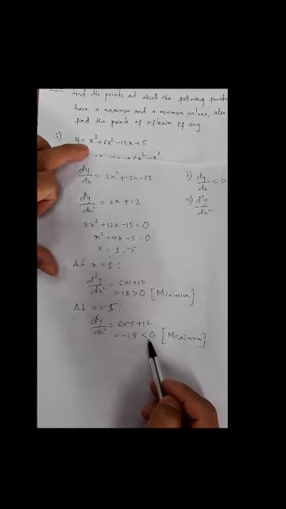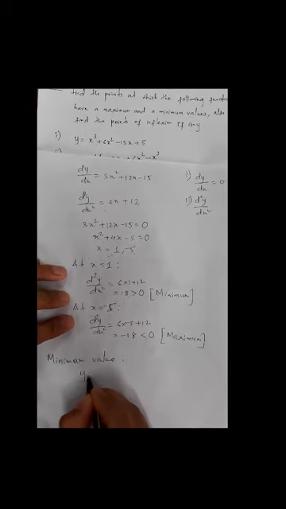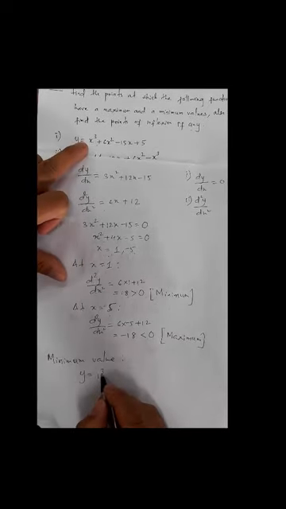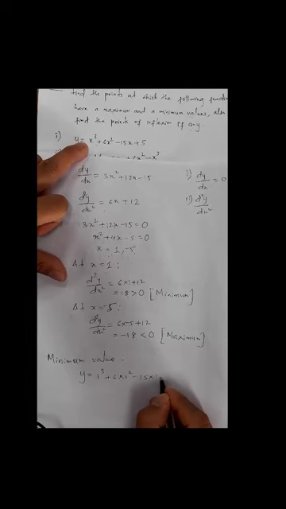Now from these two, we know what kind of turning point your function is going to have. Now we're going to find maximum values and minimum values. So let us first find the minimum value. Here the minimum value would mean the value of y. So your value of y, which is the minimum value, is going to be found by replacing 1 in the original equation, and when you simplify this one, you're going to get negative 3.